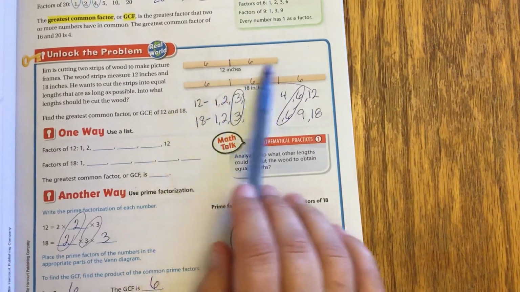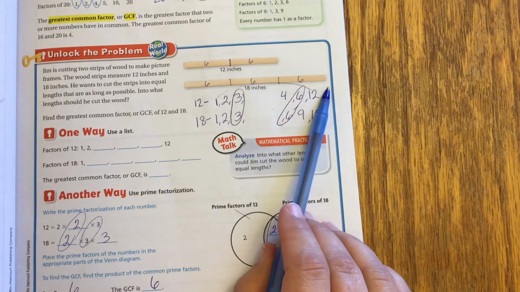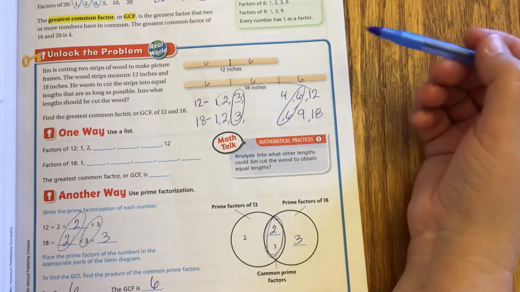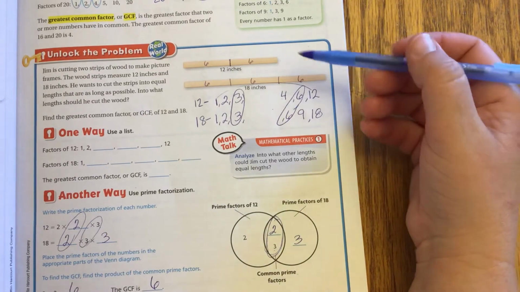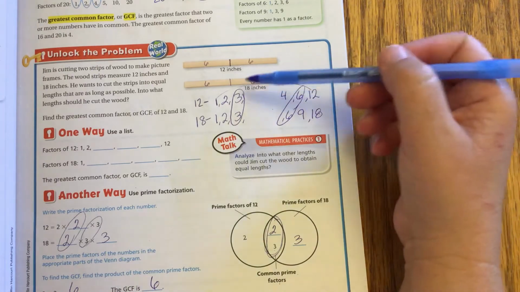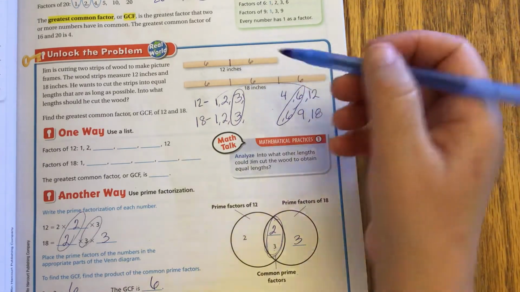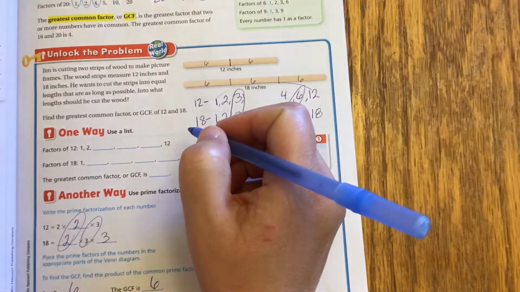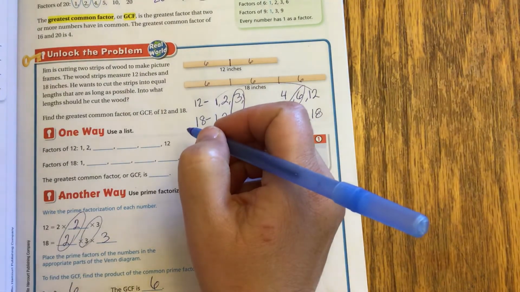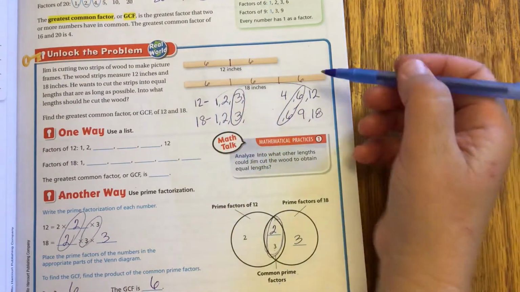If we had a 12-inch piece of wood and an 18-inch piece of wood, and we wanted to find the greatest factor so that we could cut them and make them all equal sizes, we would have 12 inches and 18 inches.